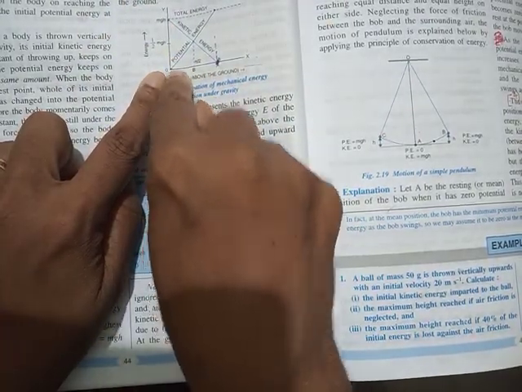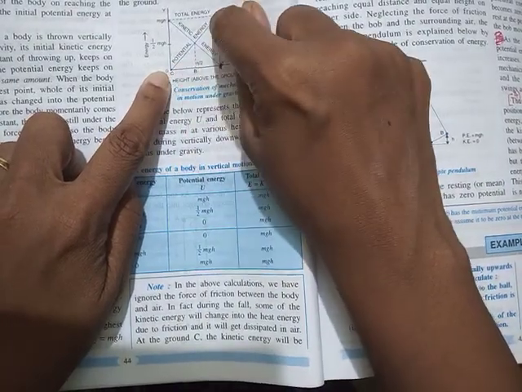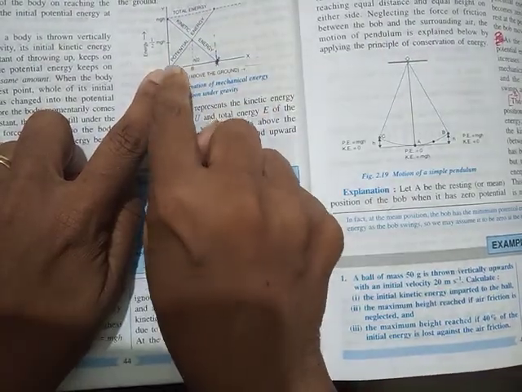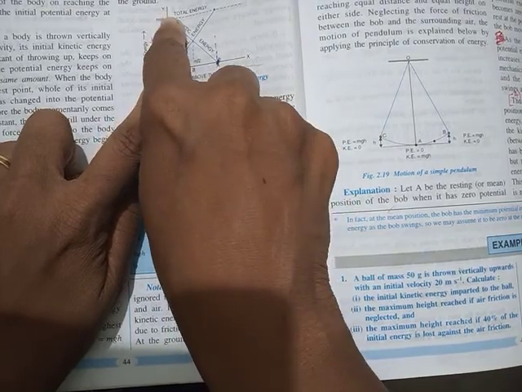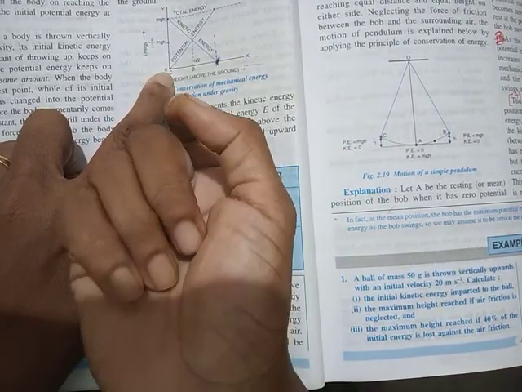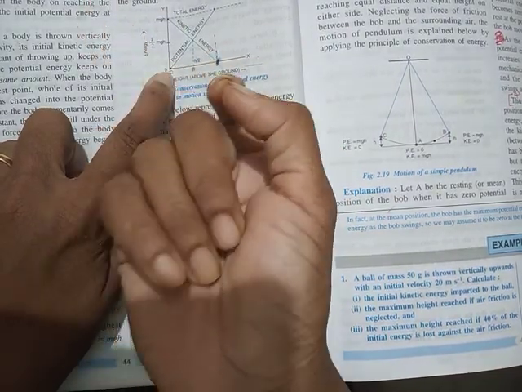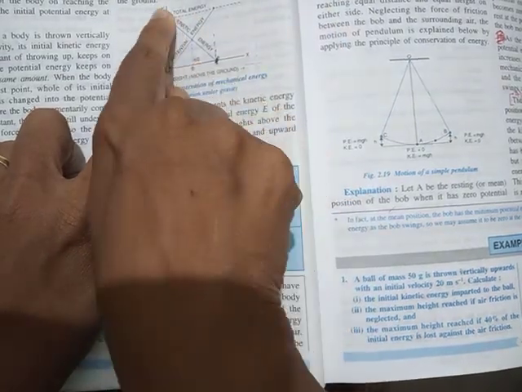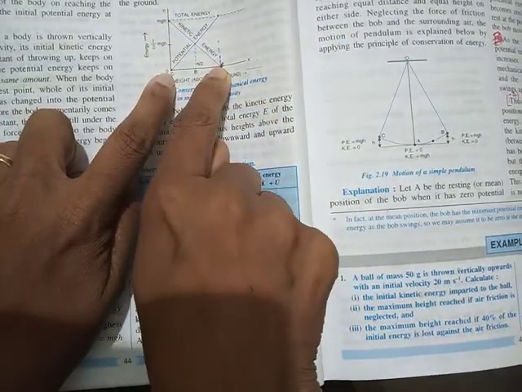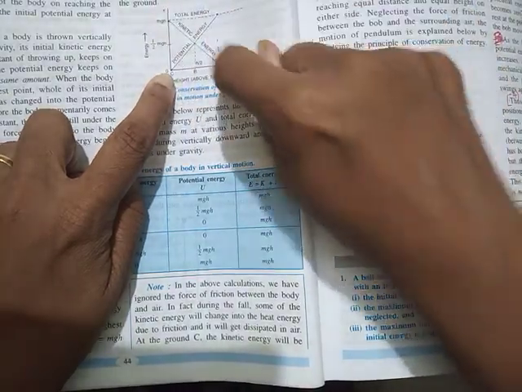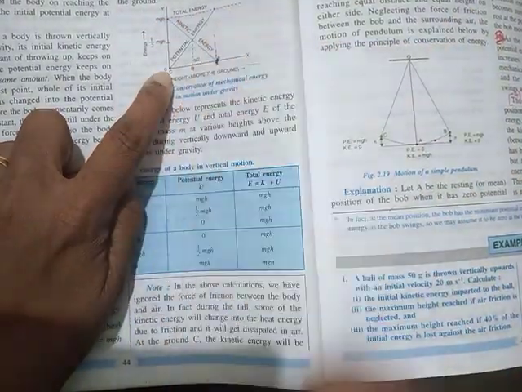Initially it will have zero potential energy, and then maximum. Kinetic energy will be maximum initially when you're throwing a body, because you'll be throwing it with a velocity, and that keeps decreasing and comes to zero. So potential energy, kinetic energy change, but total energy will remain the same.